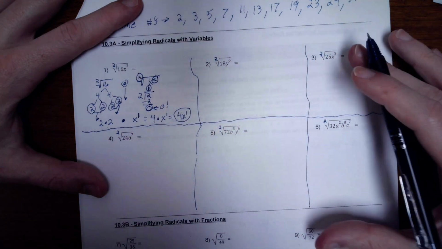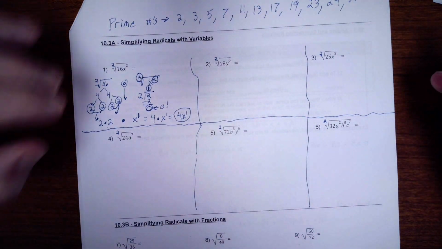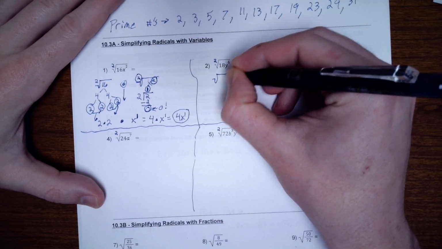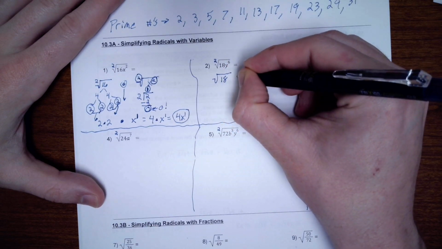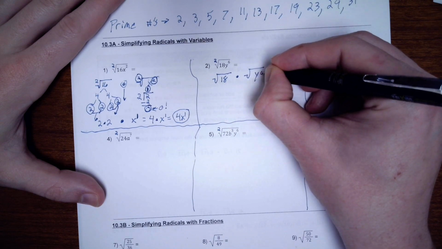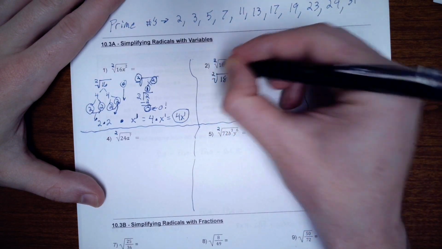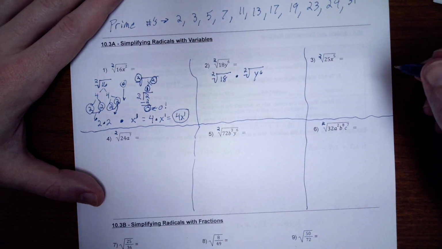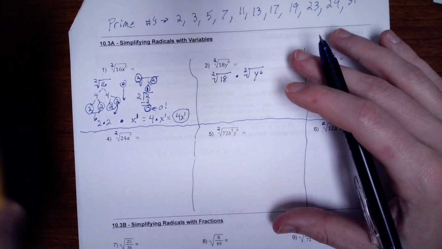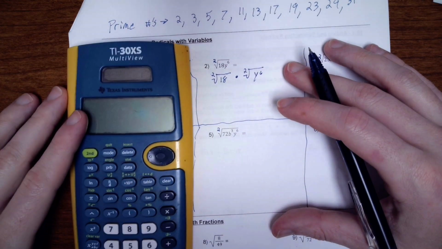Helps me keep organized. So let's go ahead, let's take the square root of 18y to the 6th. So the first thing I'm going to do is say the square root of 18, times the square root of y to the 6th. So remember, these are 2's. So now, let's multiply everything together here. First, for the square root of 18, I'm going to show you how to plug it into a calculator.